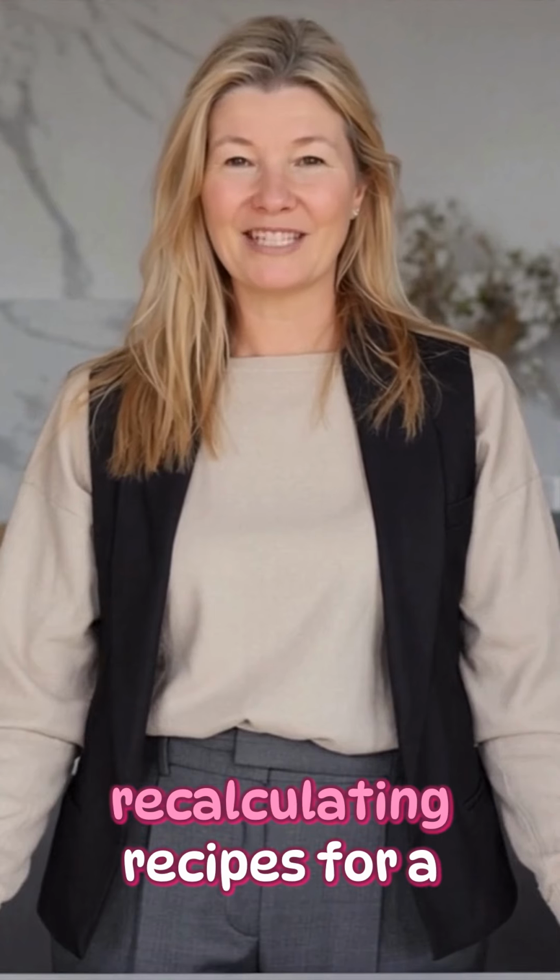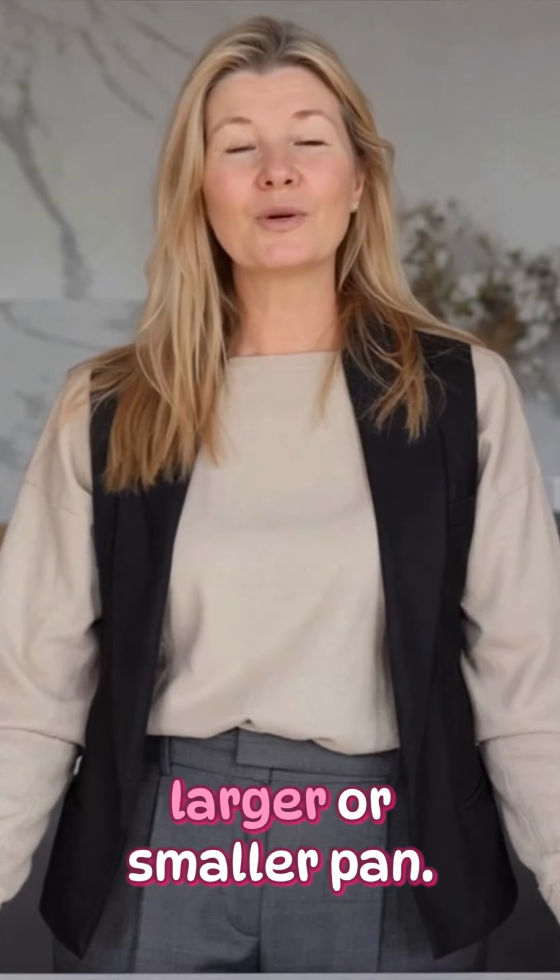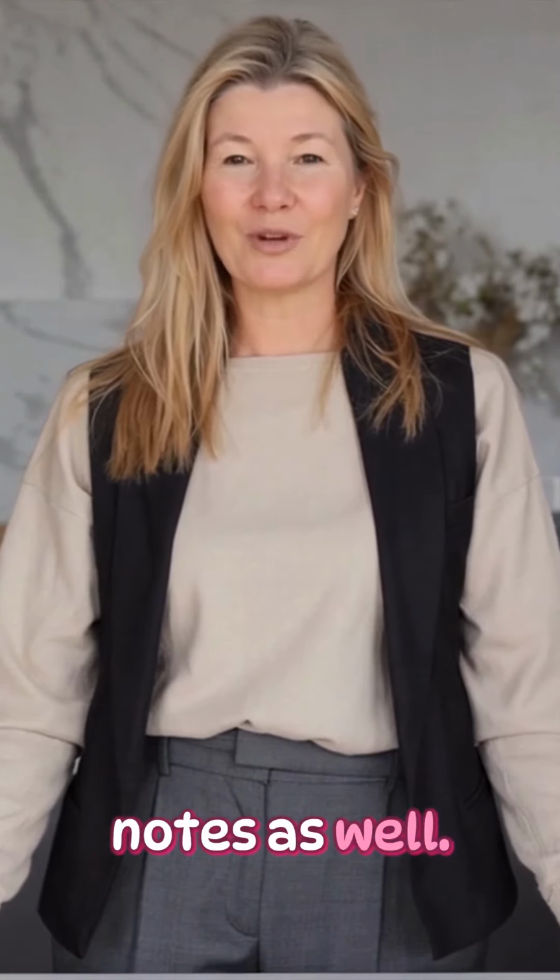This is a tested and reliable method for recalculating recipes for a larger or smaller pan. I always keep it in my notes. Save it in your notes as well.